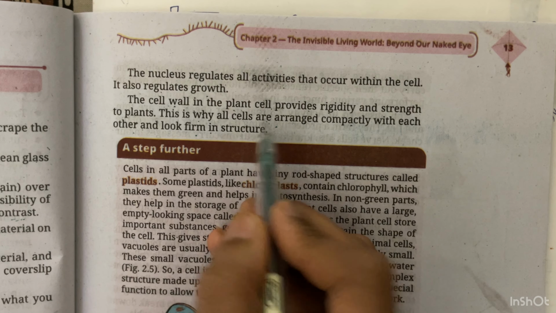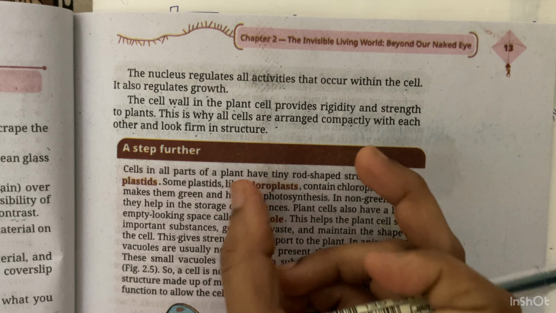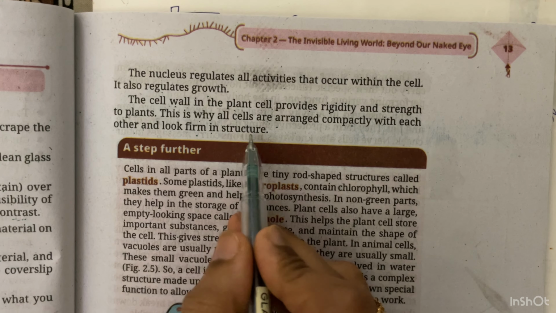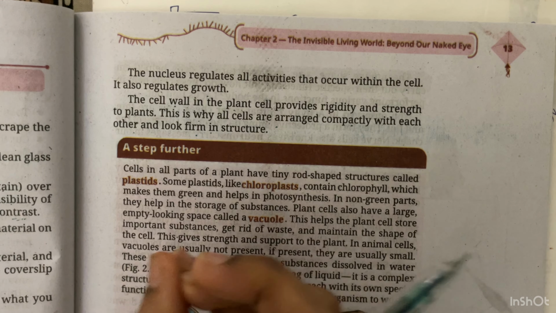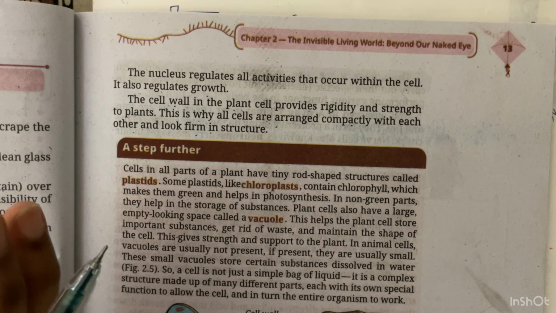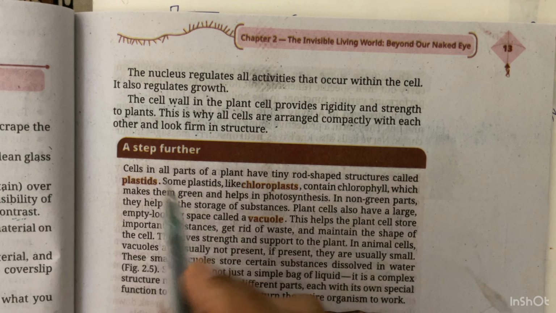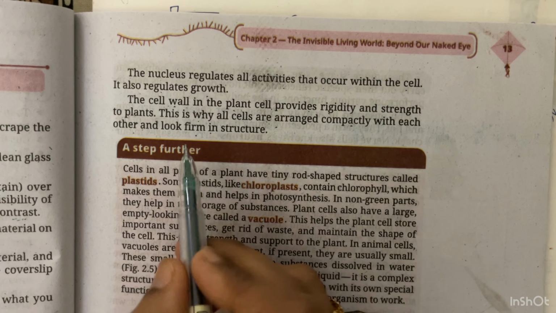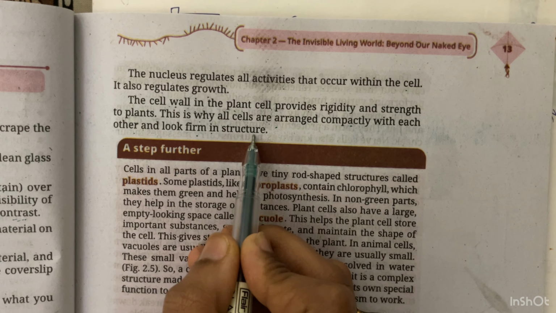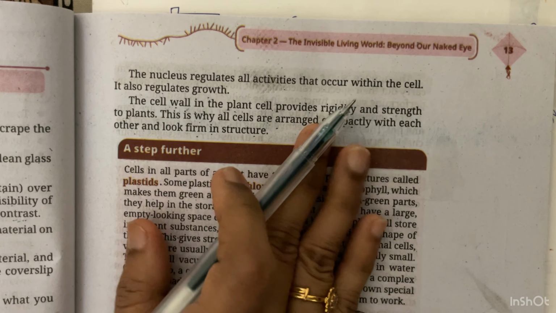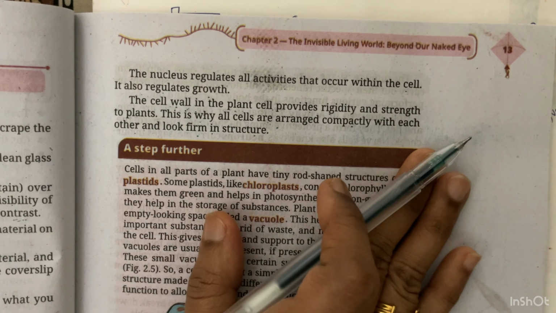This is why all cells are arranged compactly, very tightly, and look firm in structure. Firm means it is able to stay in the same shape and does not change shape when we press it. It remains as it is. That's why it looks firm in structure. And who is doing all this work? It is possible only with the help of the cell wall.